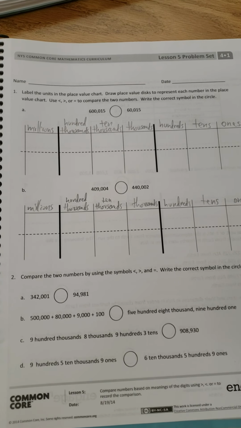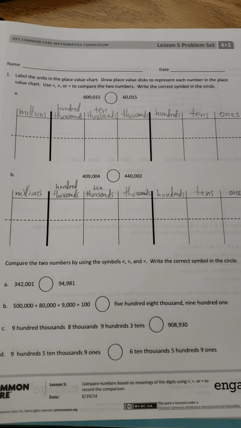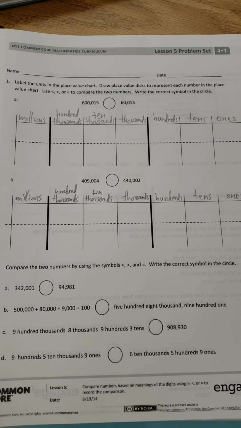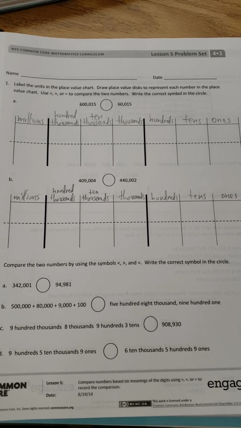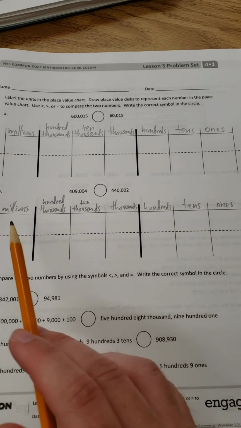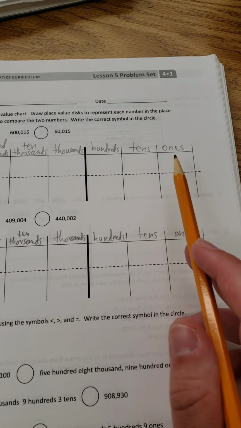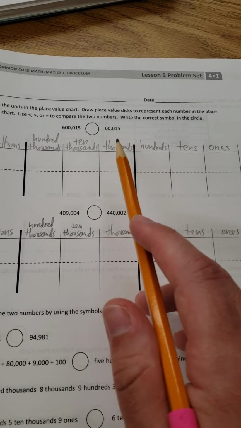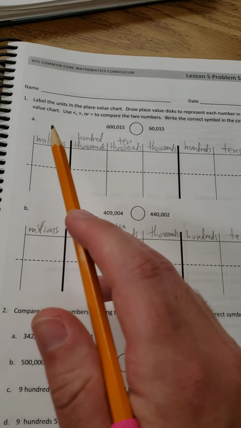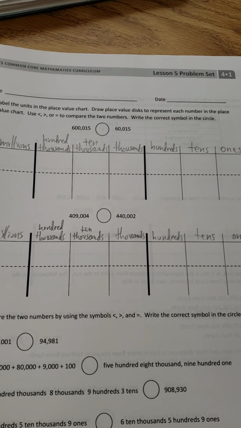Alright, friends, I am going to go over the Lesson 5 problem set. This lesson is all about comparing numbers and ordering numbers. As you can see, I already labeled the place value chart just to save some time, starting with ones on the right side and going up: tens, hundreds, thousands, 10,000, 100,000, millions. Label the units in the place value chart.